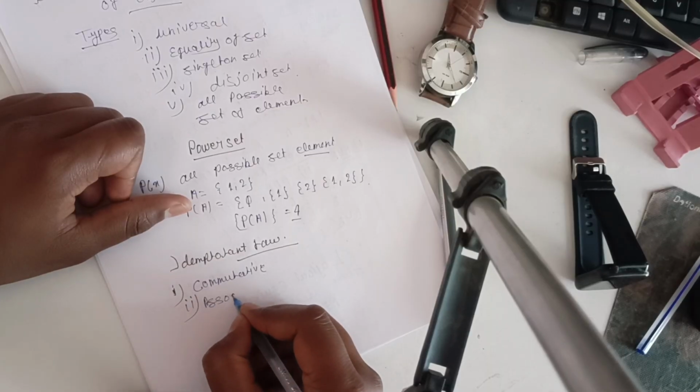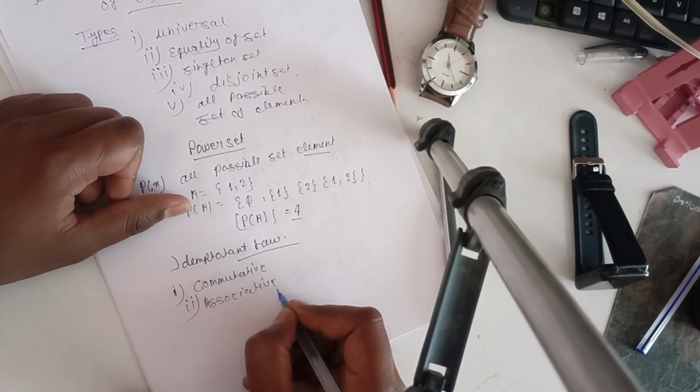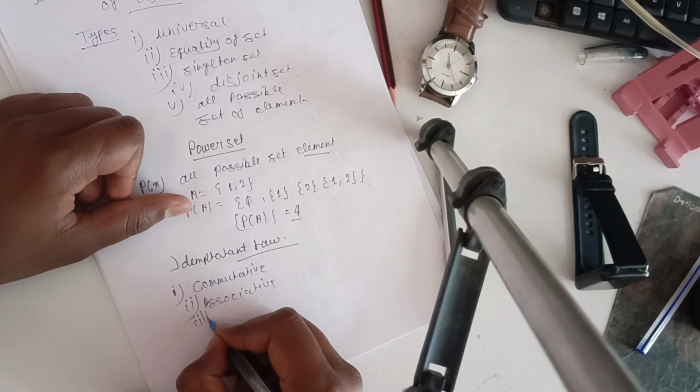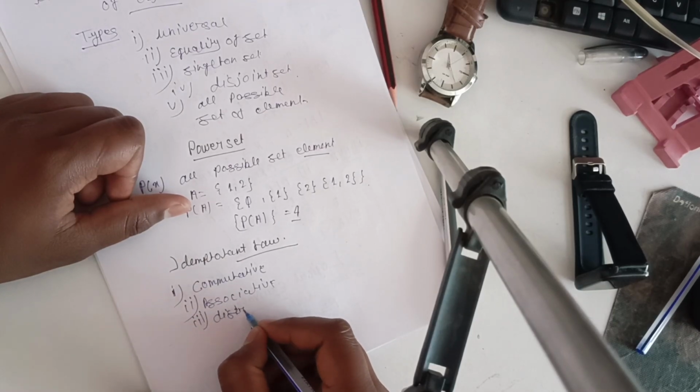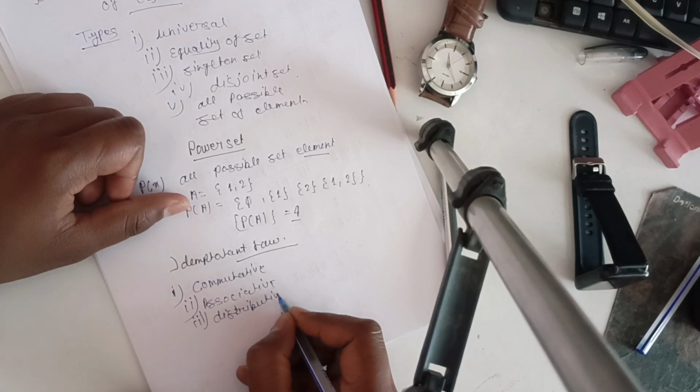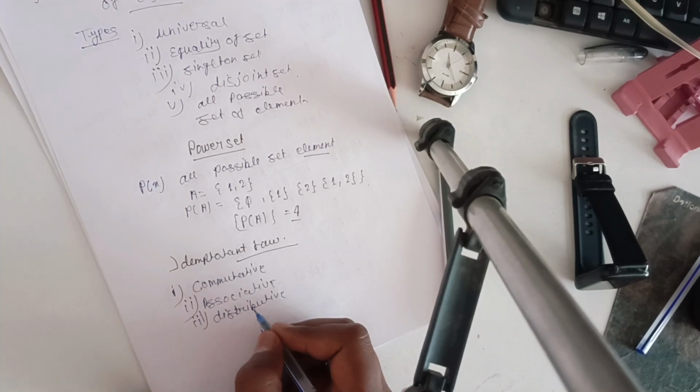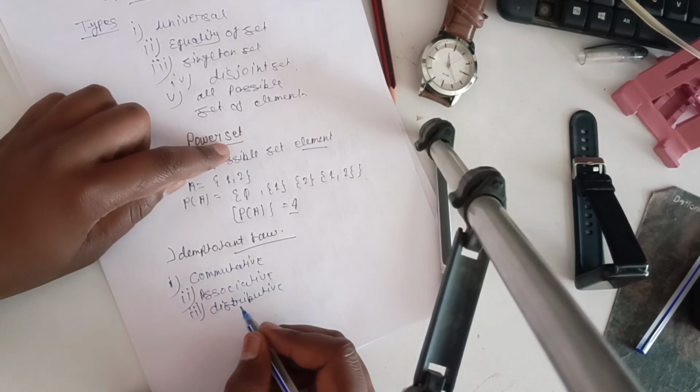So these are some properties, in the idempotent law.